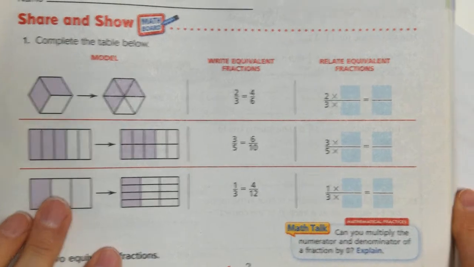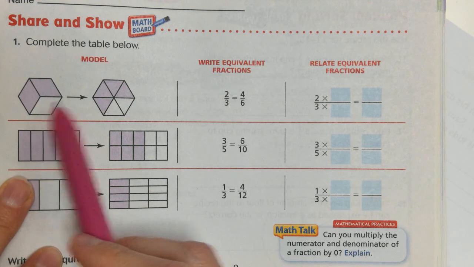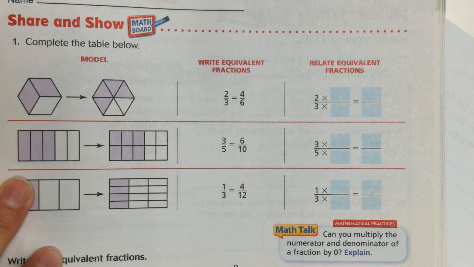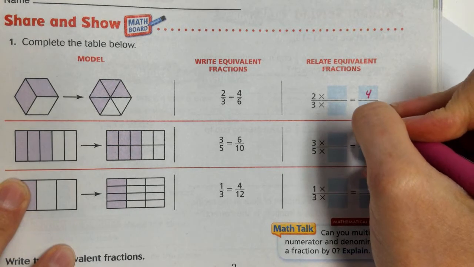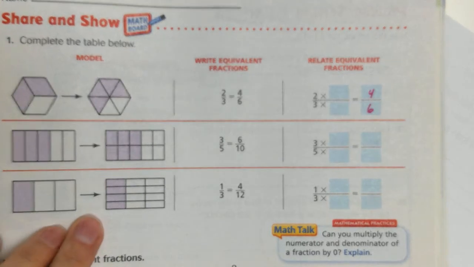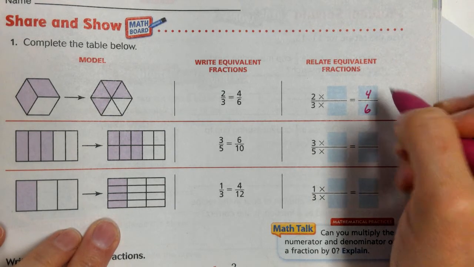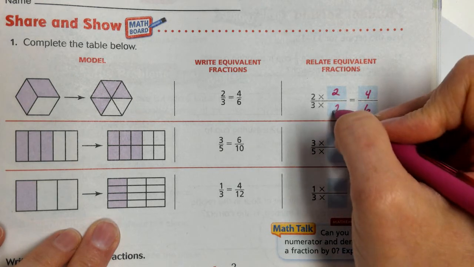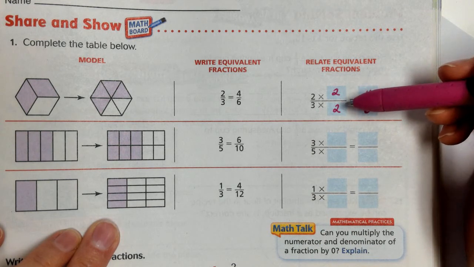All right, let's look at page 233. I have 2/3 and I have 4/6. So let's see how they're related. I'm going to put 4/6 here because that's the answer that I'm going to get. They're equivalent fractions. So 2 times what is 4? 2 times 2 is 4. 3 times what is 6? Okay, so I multiplied the numerator and the denominator by the same number.